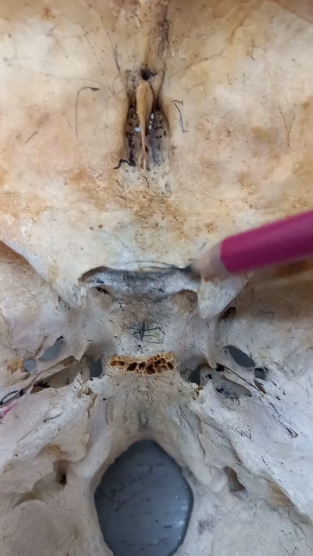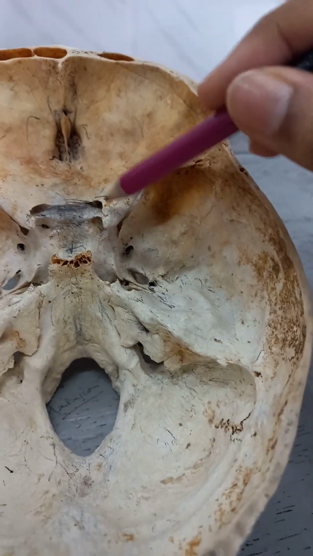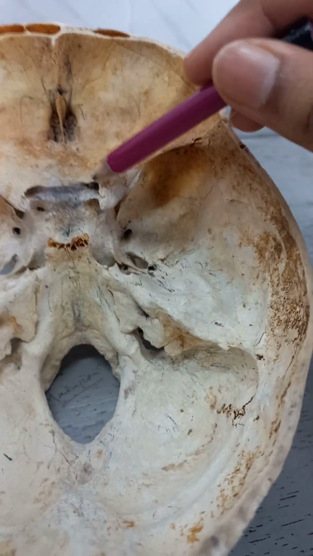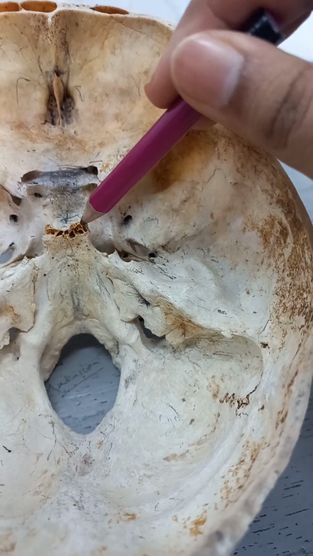This is the jugum sphenoidale. This is the sella turcica. This whole part is called the sella turcica. It has three parts: tuberculum sellae, hypophyseal fossa, and dorsum sellae.